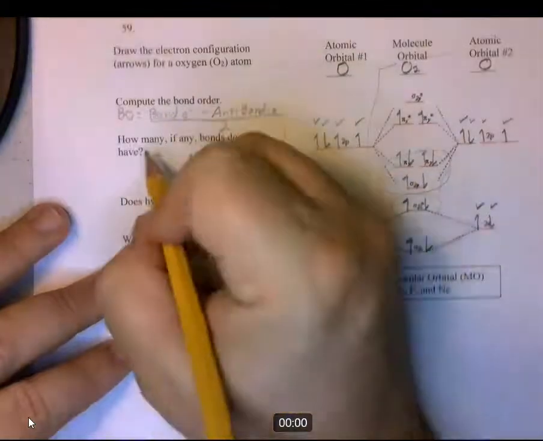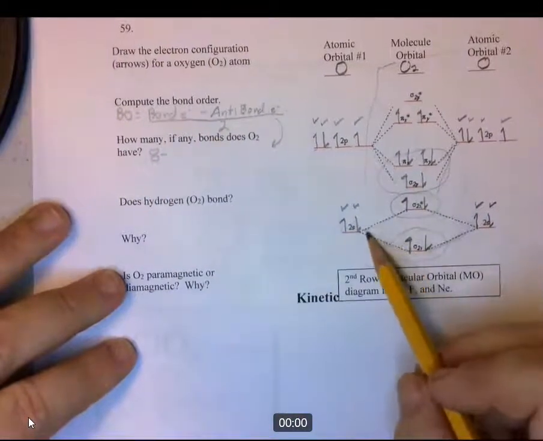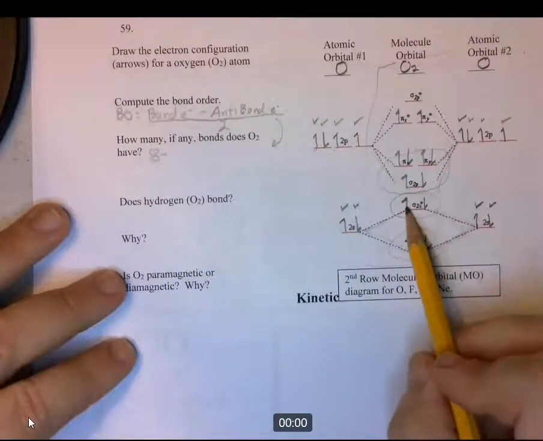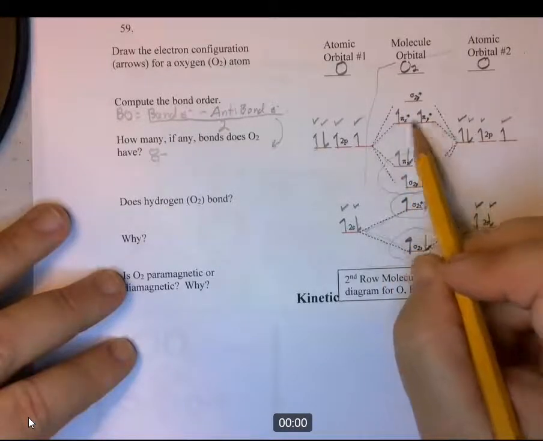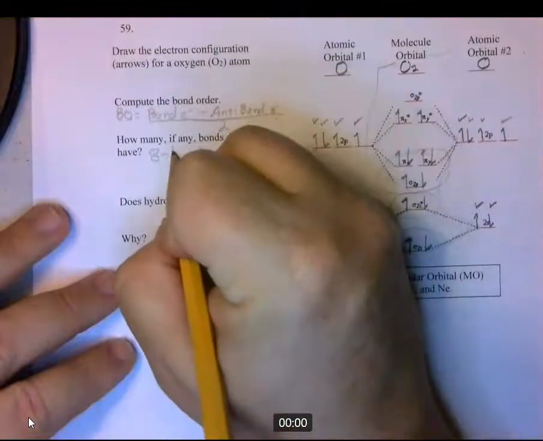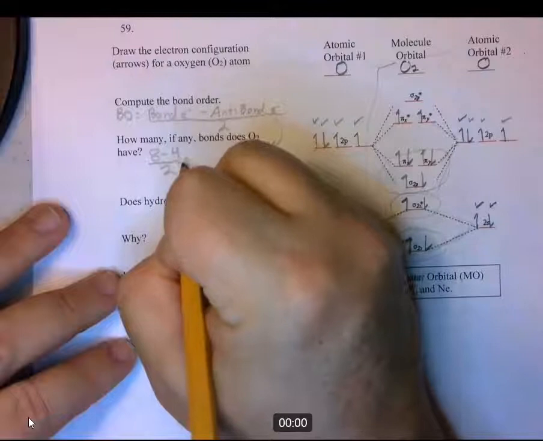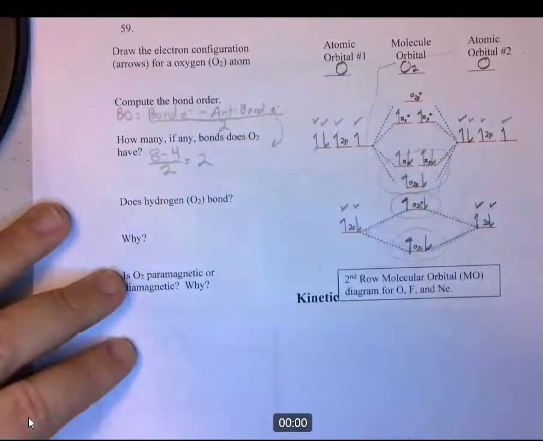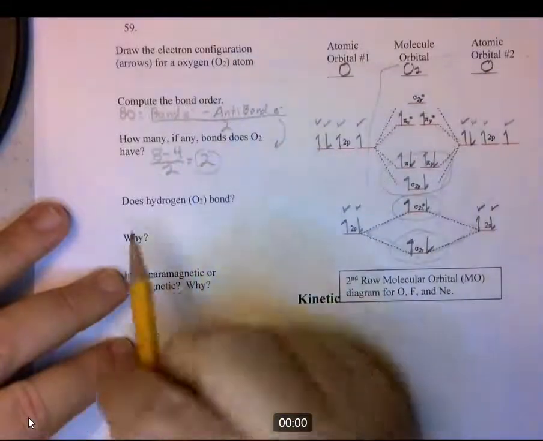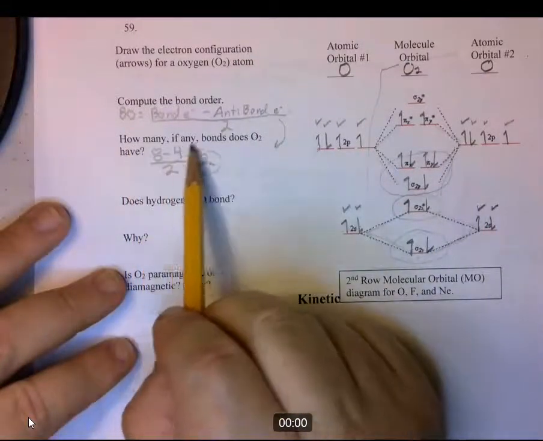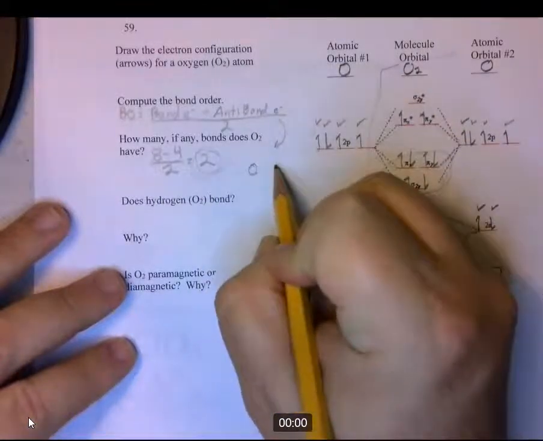So that means there's 8 minus the anti-bonding. Those are the ones you have to go uphill to get to. So there's these 2 up here, so that's 1, 2. And then up on this side, there's these 2 only, 3, 4. And you divide that by 2, so 8 minus 4 divided by 2 equals 2. All right, so that's the bond order. That's what we're looking for. It's also the answer to this question. How many, if any, bonds does oxygen have? It has 2. So we know that oxygen has a double bond.